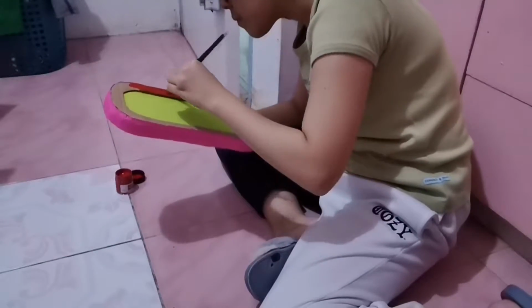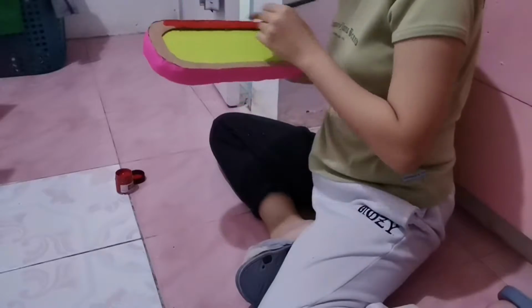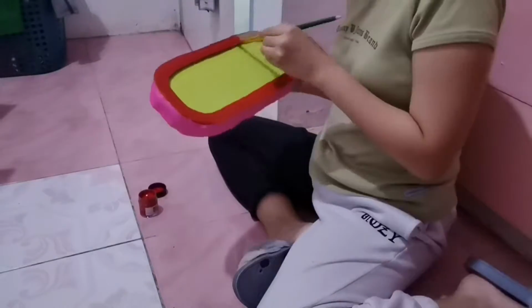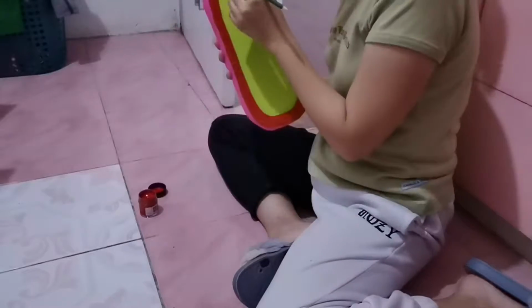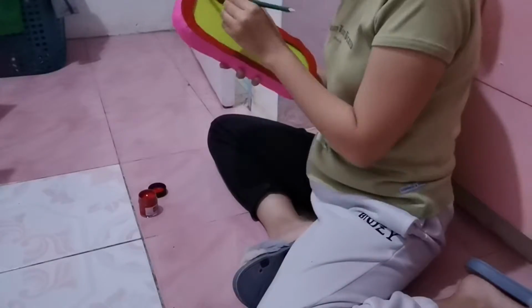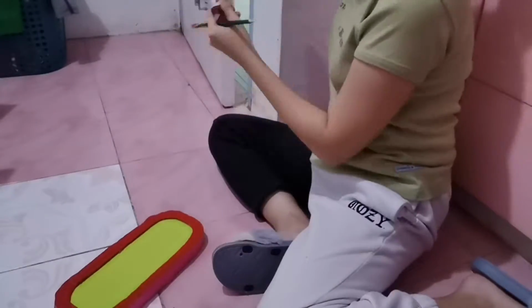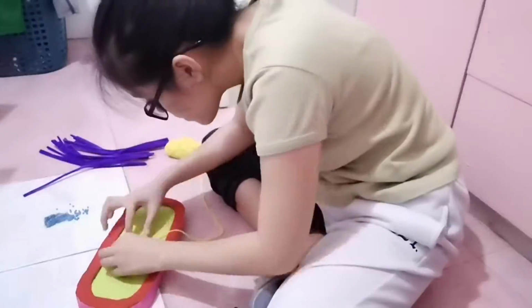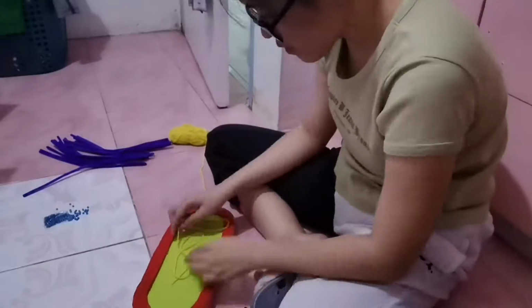Next, I painted the cell wall with red paint. Next, I used the yarn that will serve as our nucleoid.